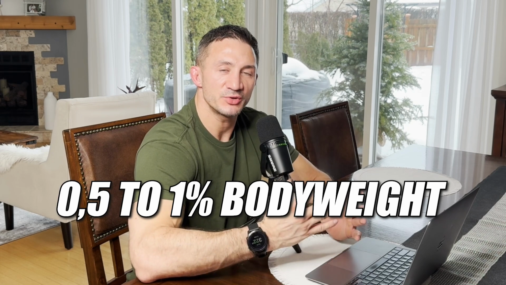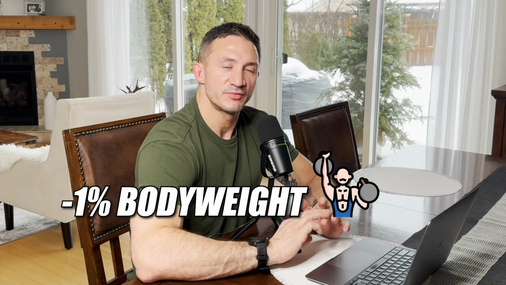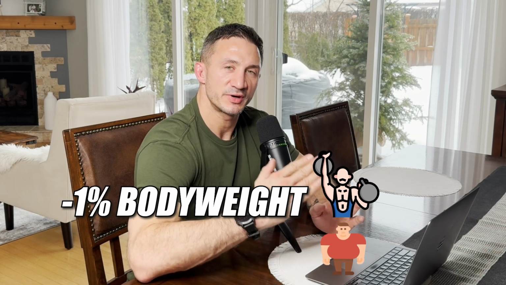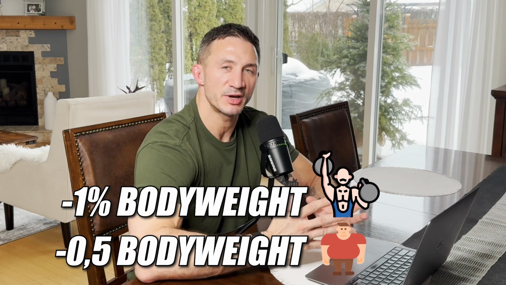Then we have to identify the weight loss goal per week. The sweet spot that I like to go is around 0.5 to 1% of body weight to go down per week. For more experienced people, I lean towards more 1%. For beginners, I prefer a slower type of approach, around 0.5% of body weight to go down per week.